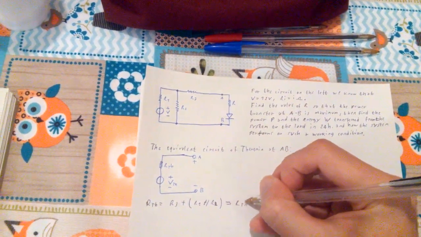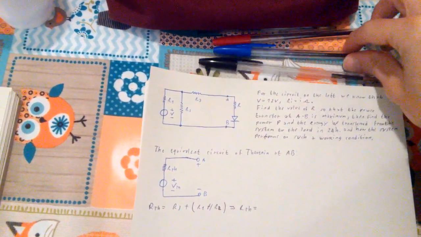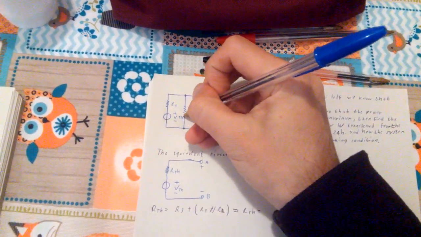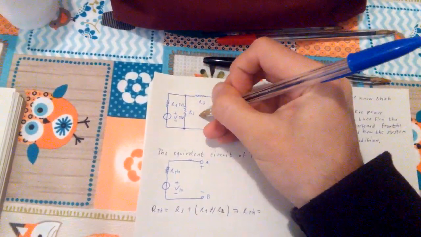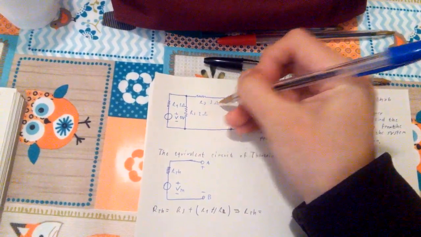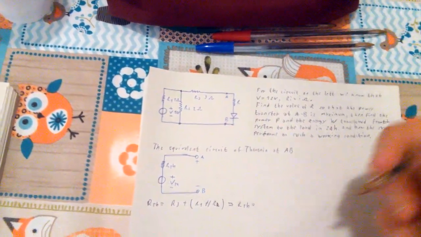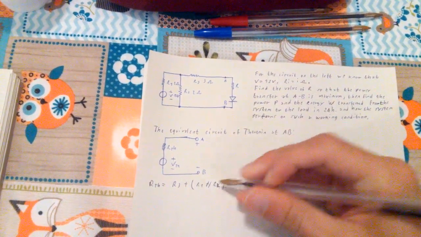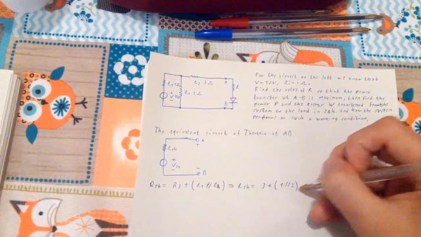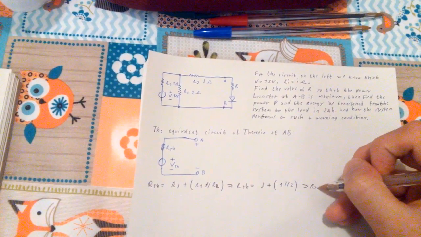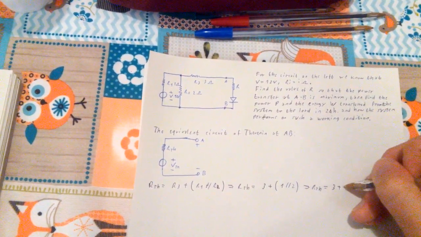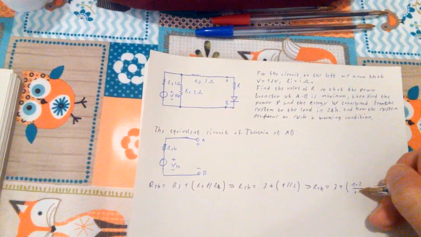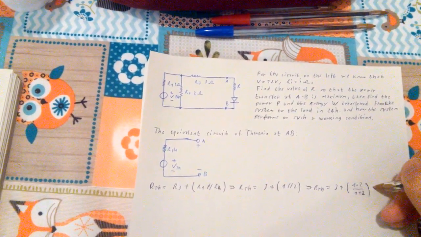So if I plug numbers back into this, the voltage is 12 volt, 1 ohm, 2 ohm, 3 ohms, and who knows. So R3 is 3 ohms, so it's 3 plus 1 in parallel with 2. So RTH is 3 plus the product over the sum, so 1 times 2 over 1 plus 2.